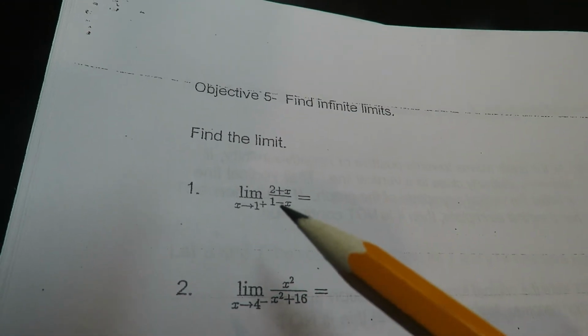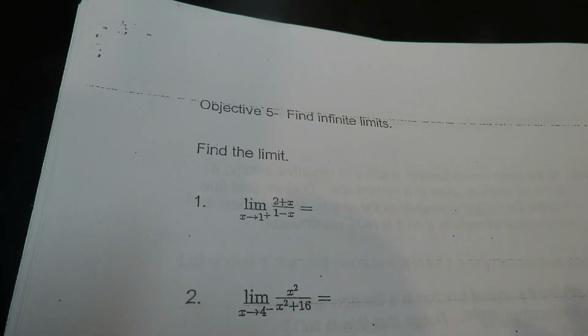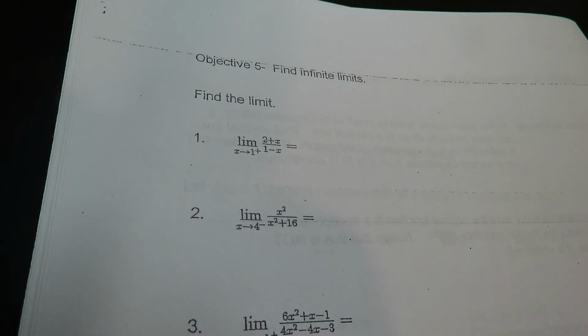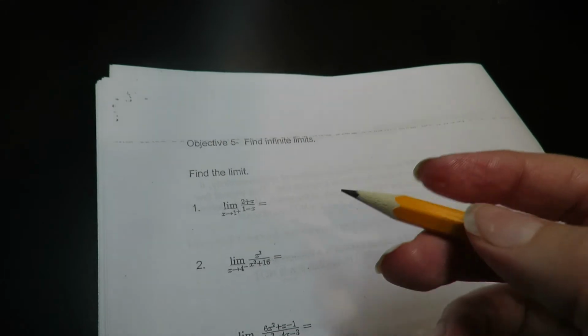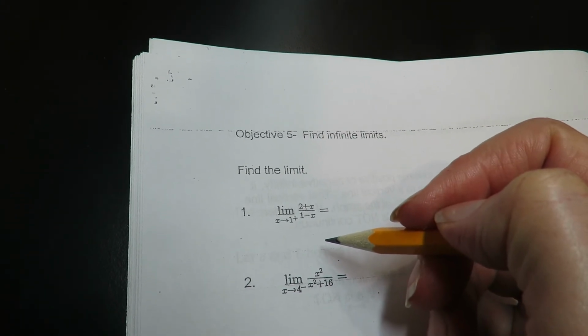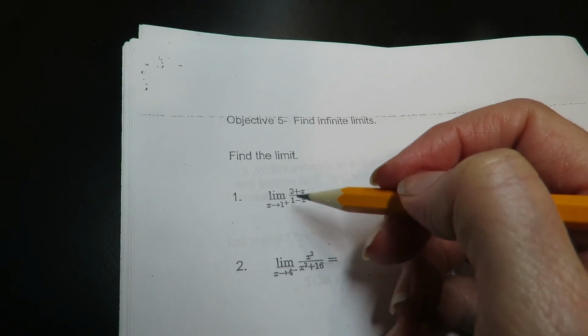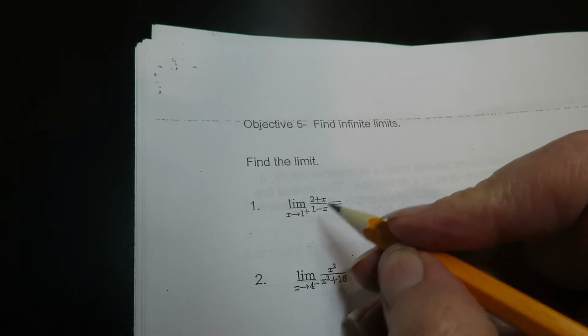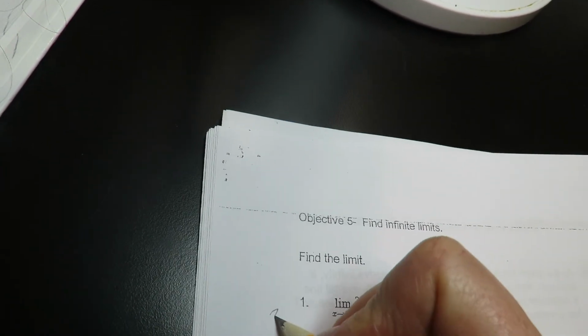Okay, gang, let's go over these. Now, it's really important before you do these that you know whether they're one-sided or two-sided limits hitting a vertical asymptote. So first of all, you have to recognize when you do these whether you're hitting a vertical asymptote or not. And how you recognize that is when you plug in a number. So when I plug in the 1, I'm going to get 3 over 0. And that means I'm hitting a VA.